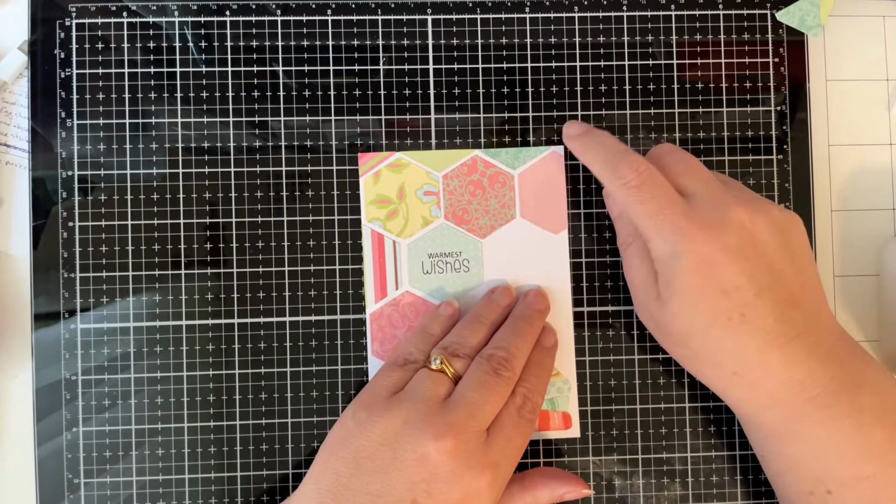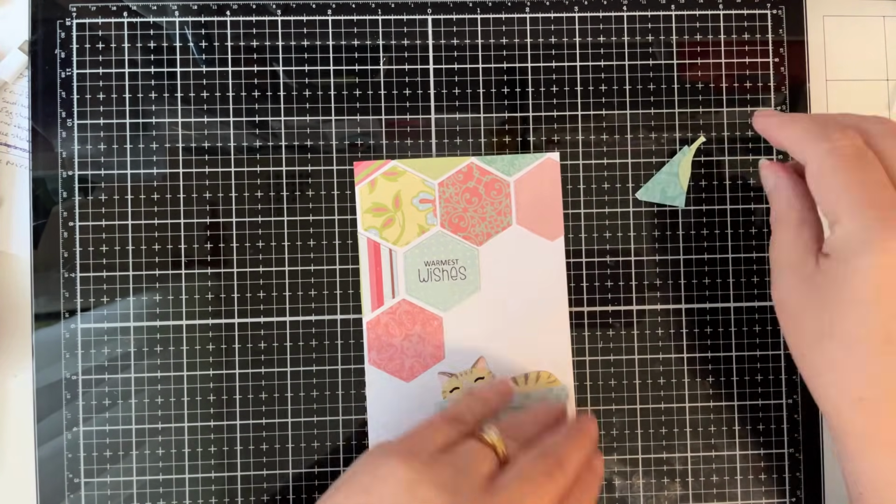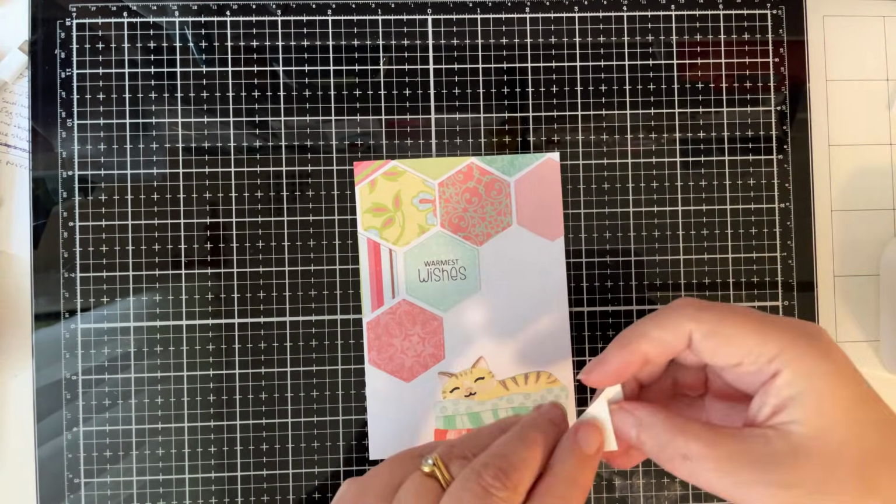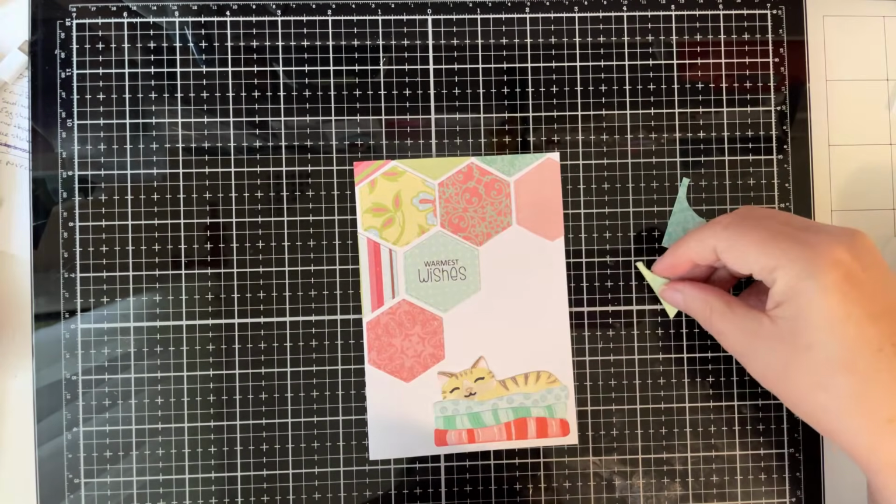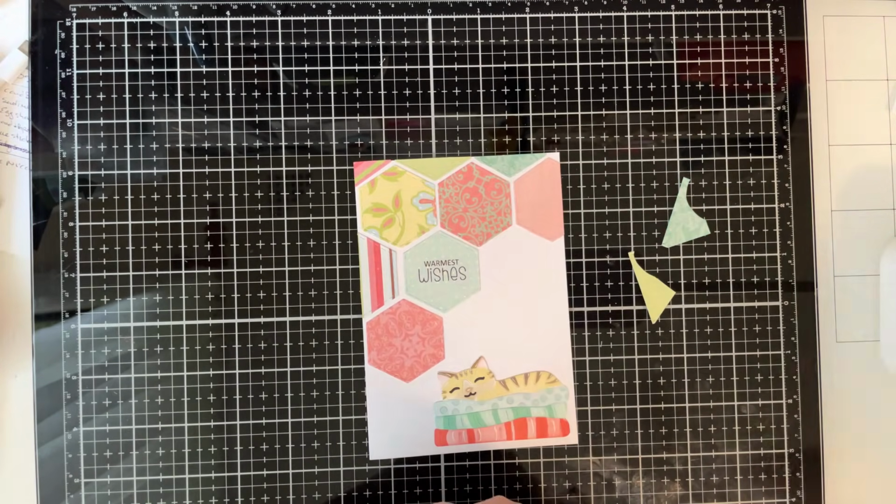I probably could stand to add something else in this corner here. Those little tiny bits I threw away, remember, I went, this isn't worth keeping, let's throw that away? I think I need to eat my words. I think I should not have done that.